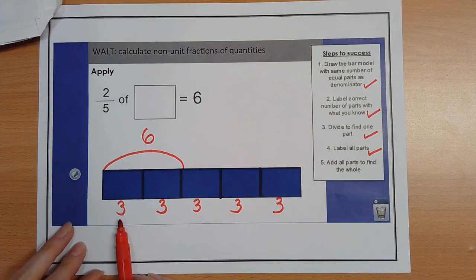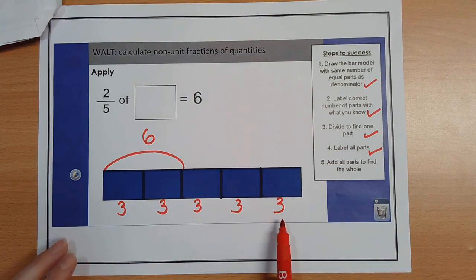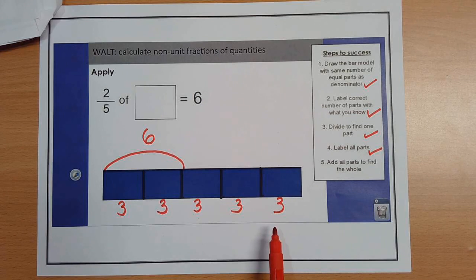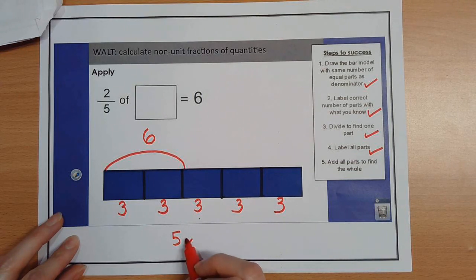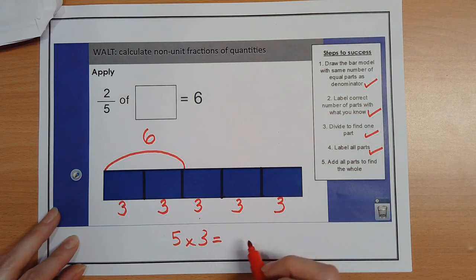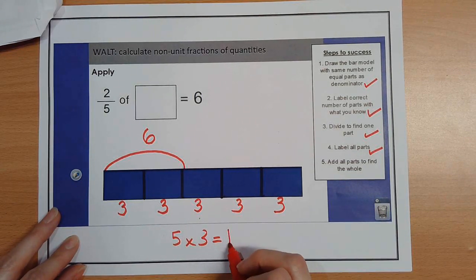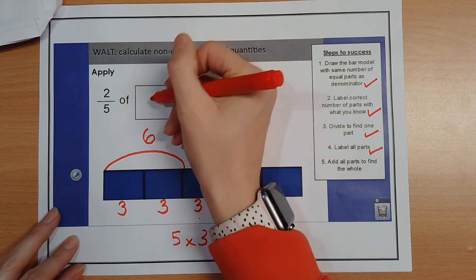Now I could do 3, add 3, add 3, add 3, add 3, but remember as we discussed yesterday, it is more efficient to maybe multiply. So I can do 1, 2, 3, 4, 5, 5 times 3, which is equal to 15. Good. So let's just pop that in.